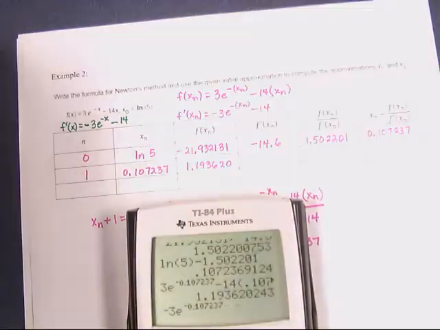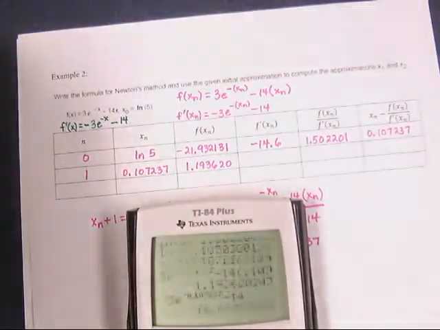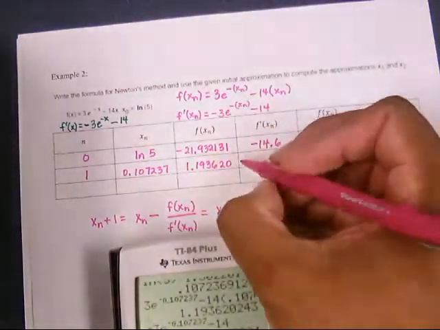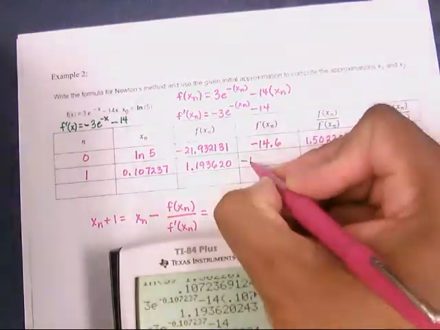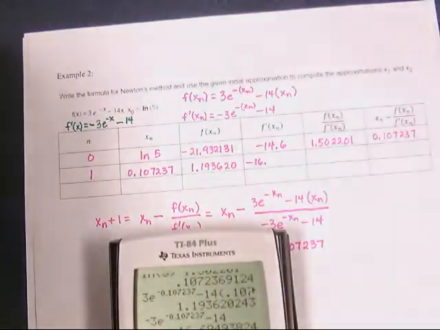Close parentheses, or use the right arrow key, and then minus 14. So this will be negative 16.694938.